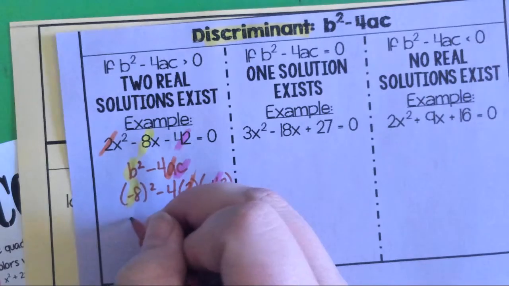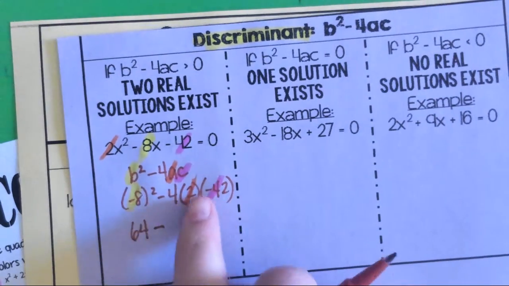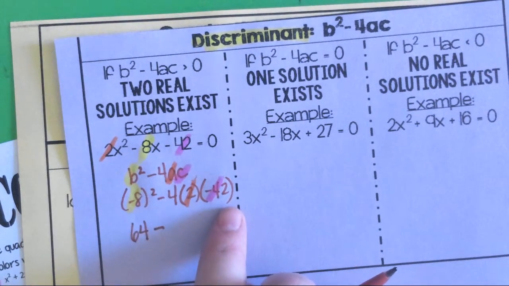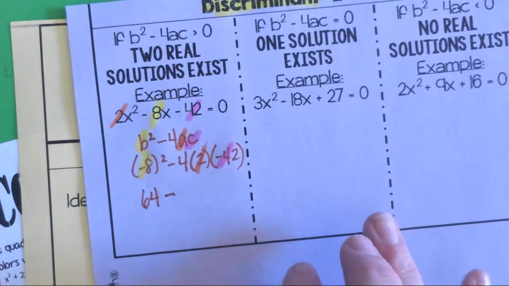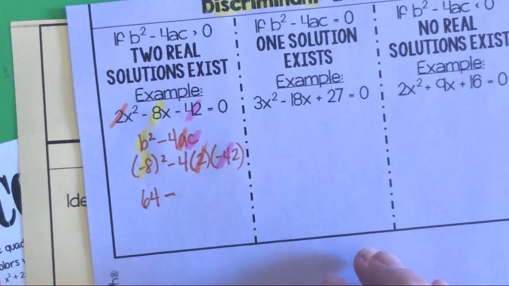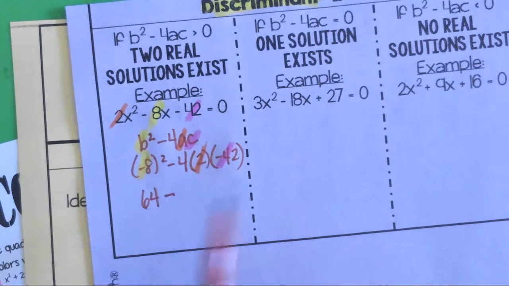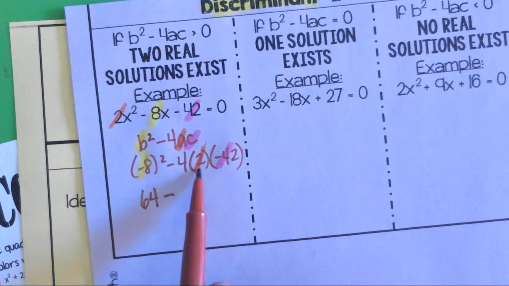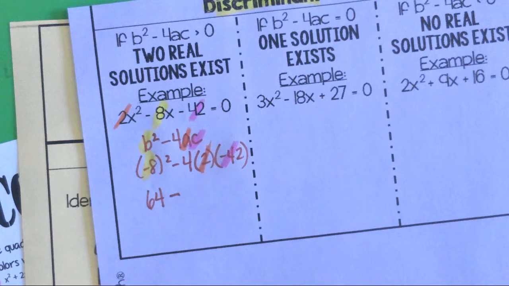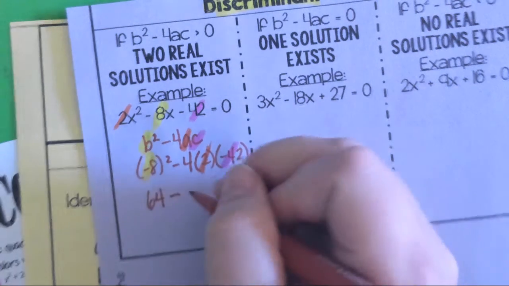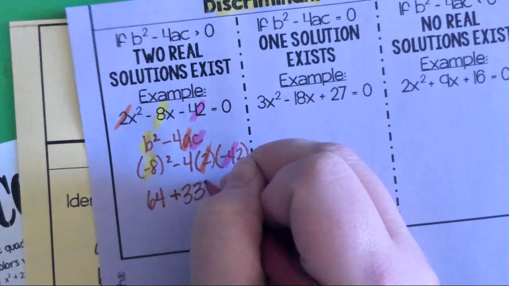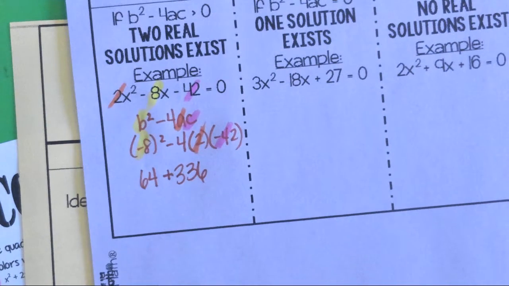Okay, negative 8 squared would be positive 64. You did negative 4 times 2 times negative 42. What did you end up getting? Positive 336. A negative times a negative, you know that's positive. That's why I'm calling him out on it. He knows that. It's important today. Then you add 336 and 64, and you get 400.